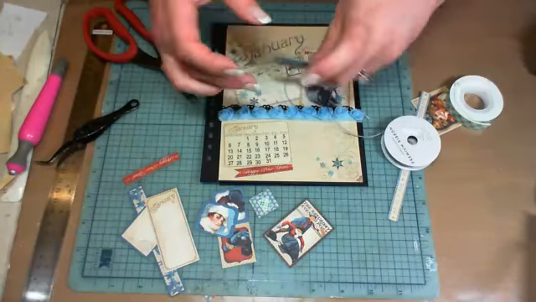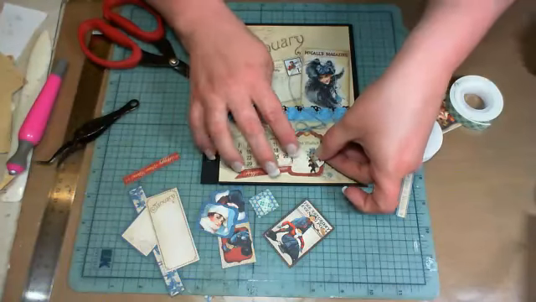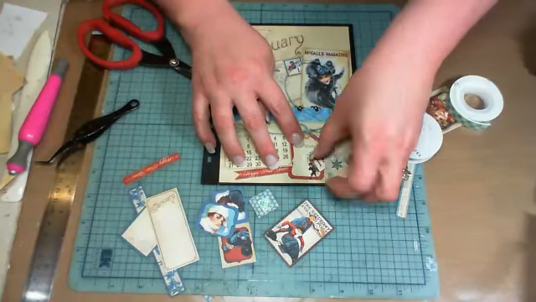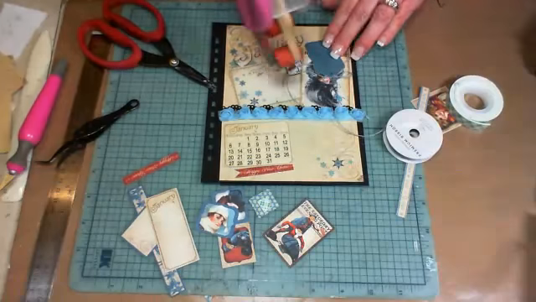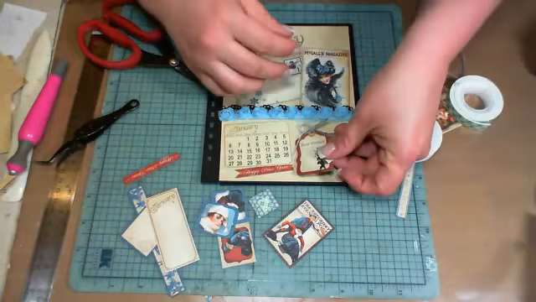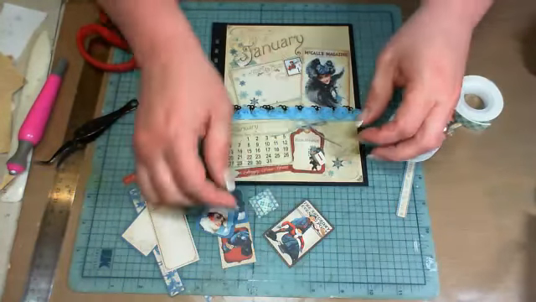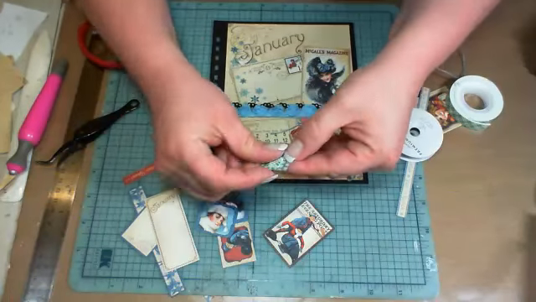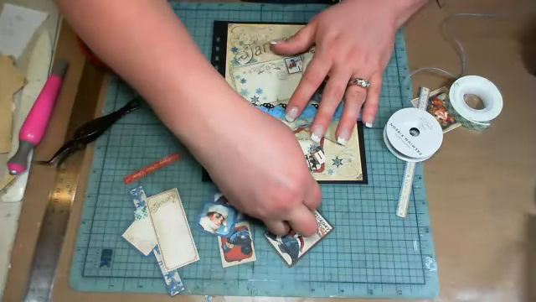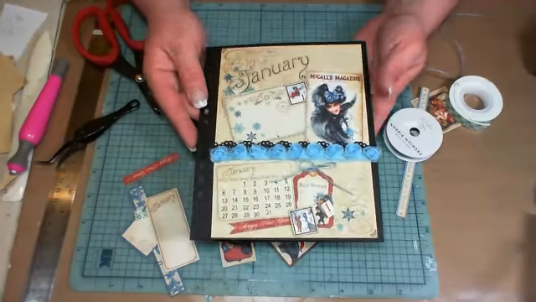So this guy's going to get tucked in, but it's going to go over this bottom flag under this calendar. Like that. And it leaves you plenty of room to take a little note right there. Just like that. And then we have our little pop dot guy, who's going to go right in there. Okay, so are we clear on how to decorate all the pages?